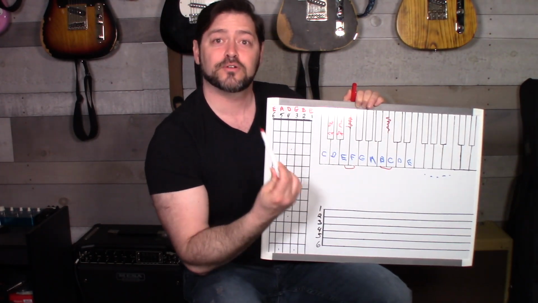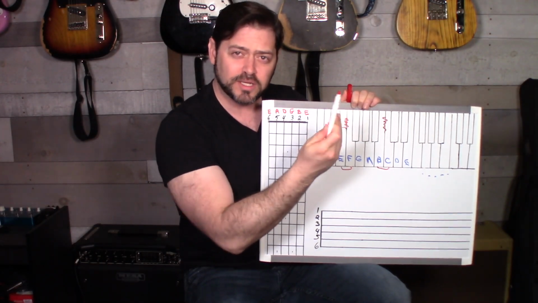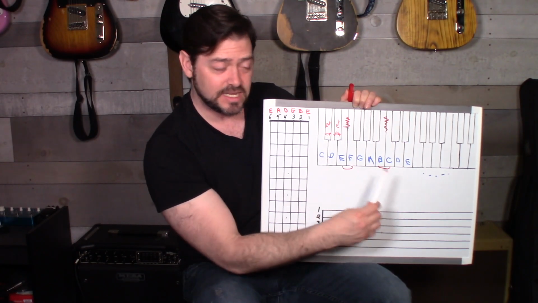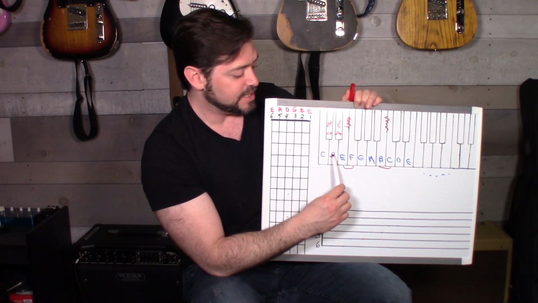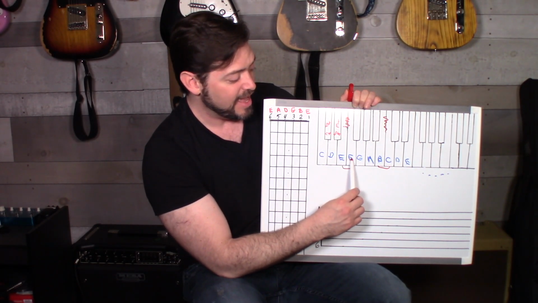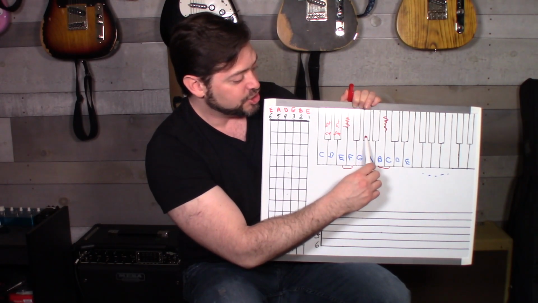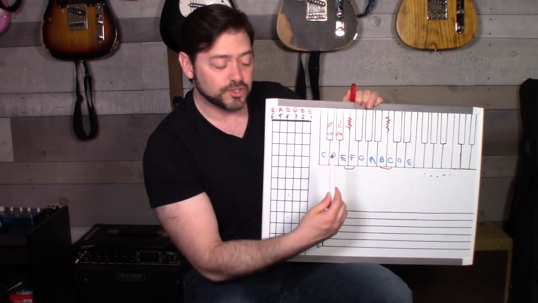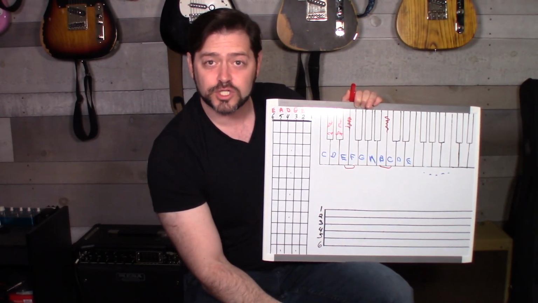So if I went up chromatically, meaning the smallest notes at a time, semitone notes at a time, going from C to C, it would be C, C sharp, D, D sharp, E, F, F sharp, G, G sharp, A, A sharp, B, C. So between E and F and B and C, there are no sharps or flats.